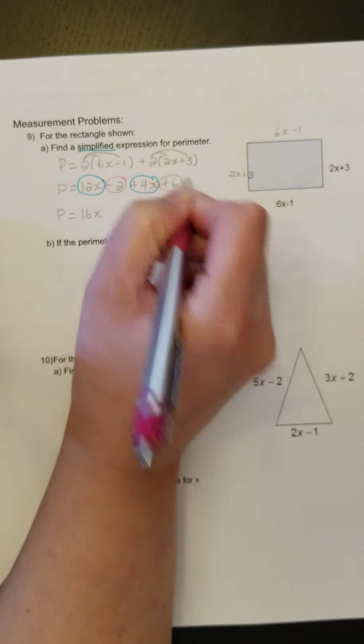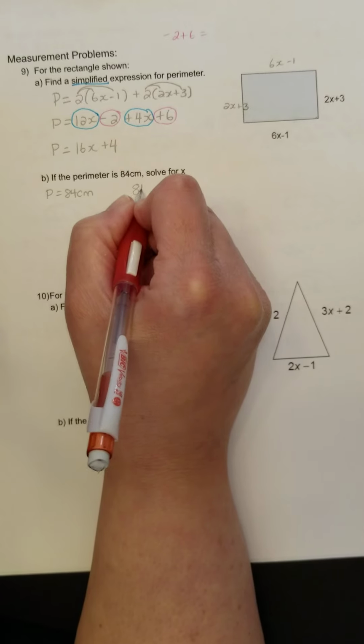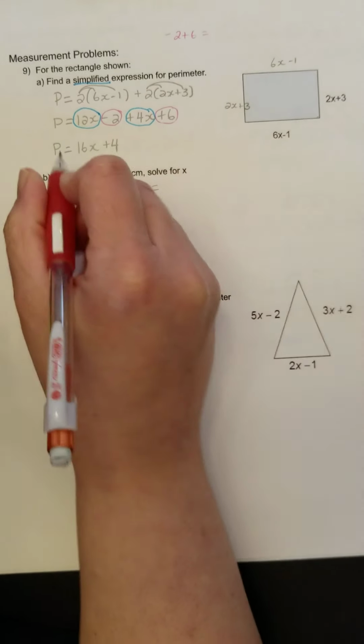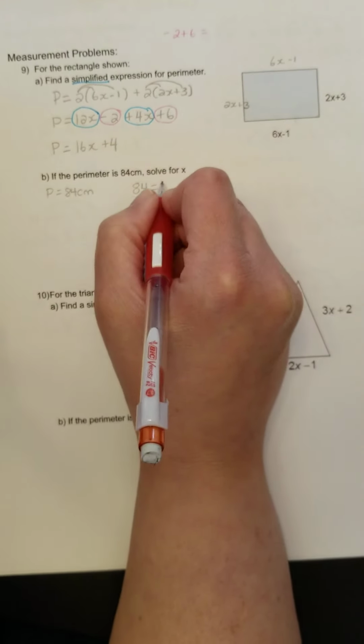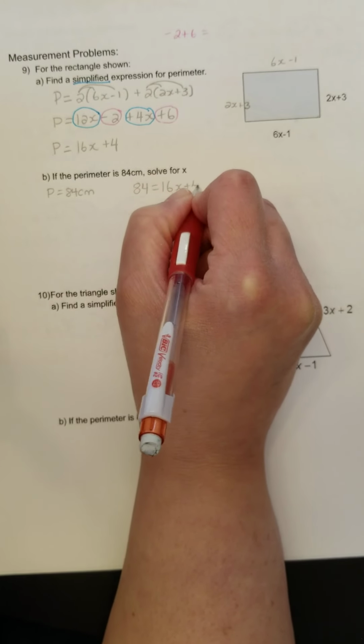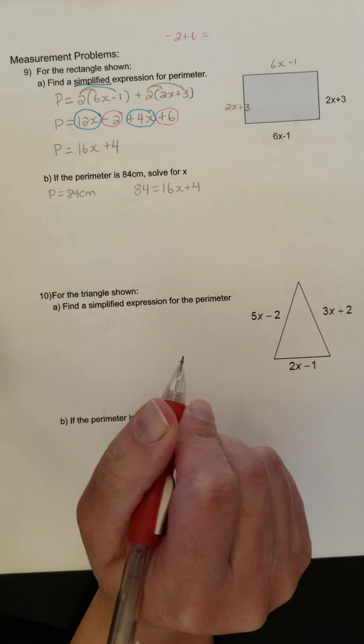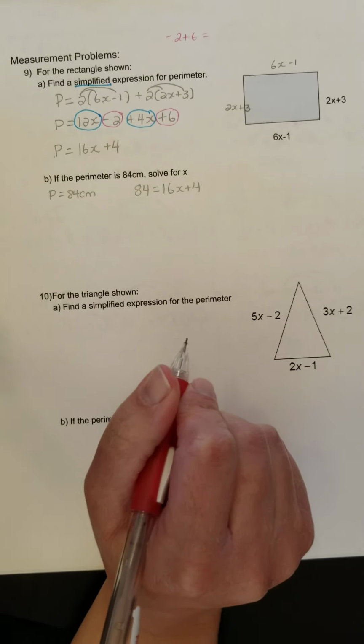So then this says, if the perimeter is 84 centimeters, solve for x. So we're going to say if P equals 84 centimeters, we know that that's the perimeter, we want to solve for x. So this is a good review of our equation solving. I'll write this out as 84 equals 16x plus 4. And most of you guys were so good at equations, these ones should be pretty simple for you.